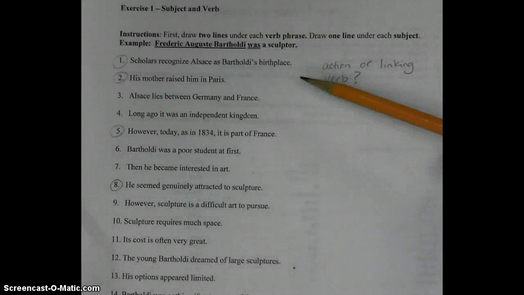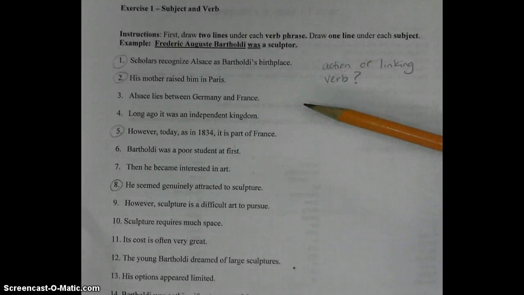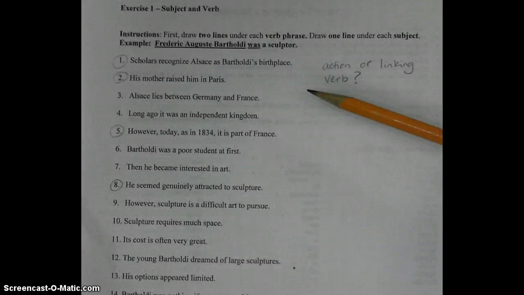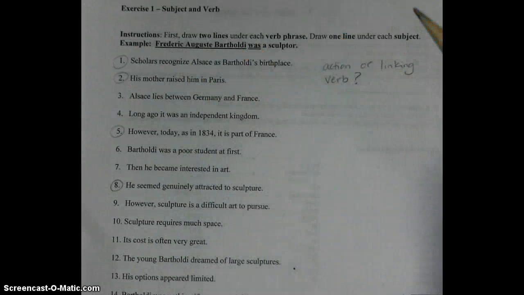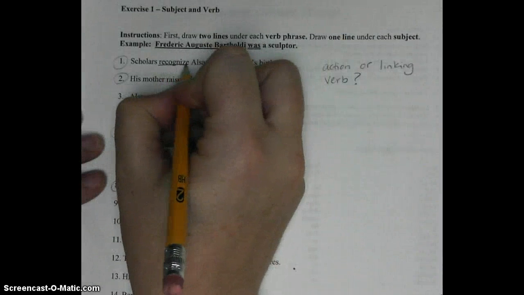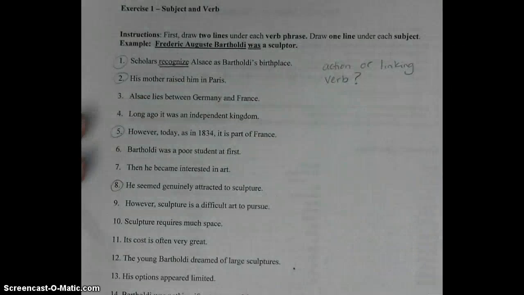I'm going to start with number 1. Scholars recognize Alsace as Bertoldi's birthplace. I first ask myself, what is the verb? What is the action being done in this sentence? The only verb that has any sort of action to it is recognize. So I'm going to double underline my verb.